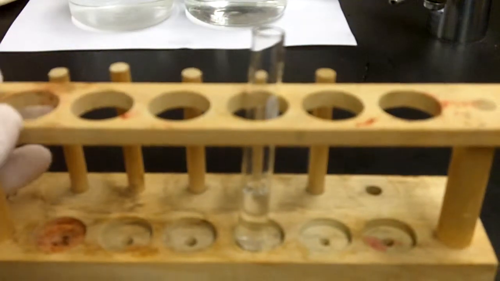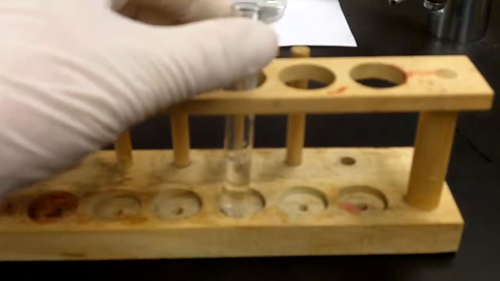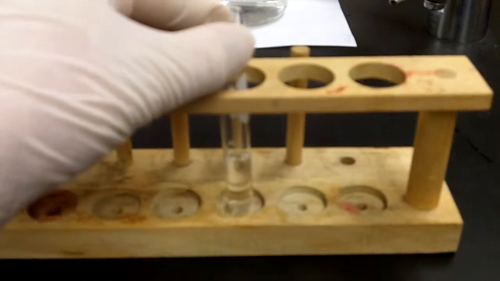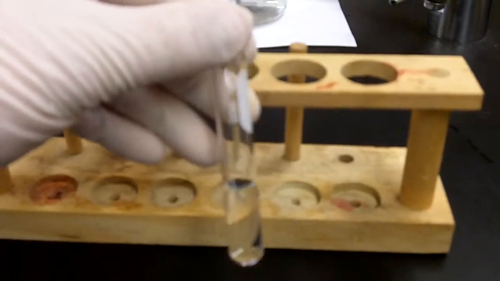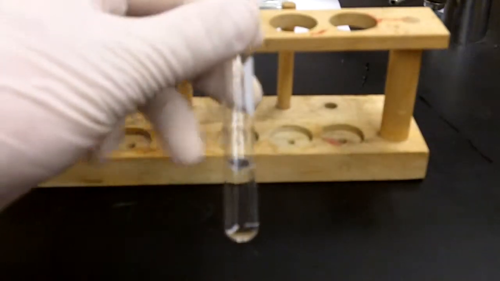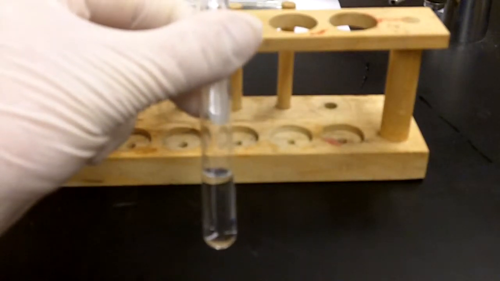Equilibrium B's equation we'll look at next. This one calls for a test tube with sodium chloride. So we have that here. And in this test tube of sodium chloride, we're going to add 12 molar hydrochloric acid, a few drops of it.